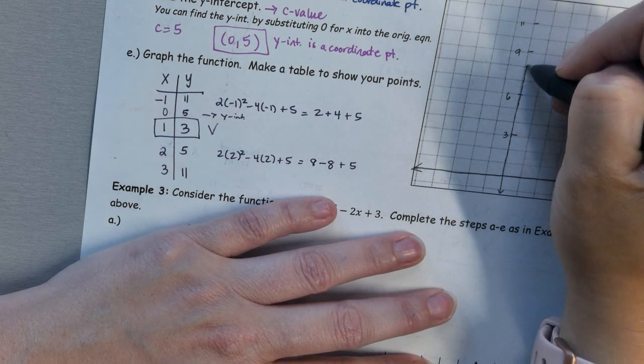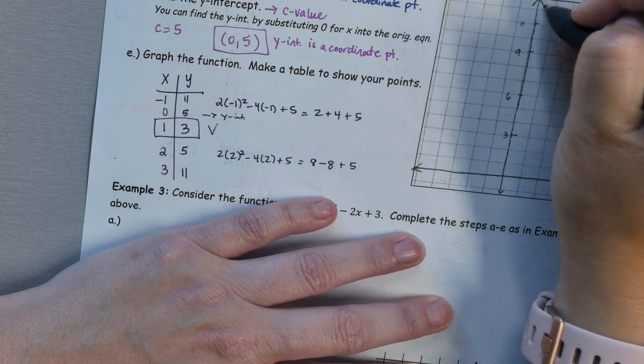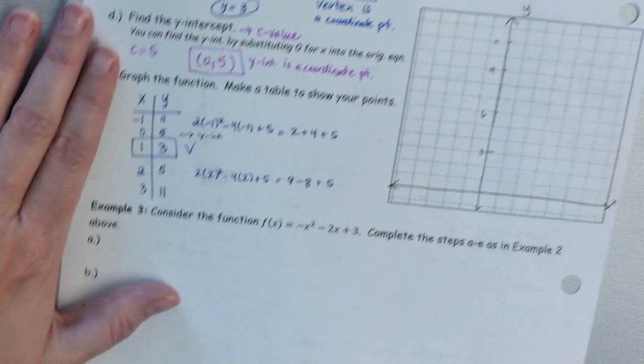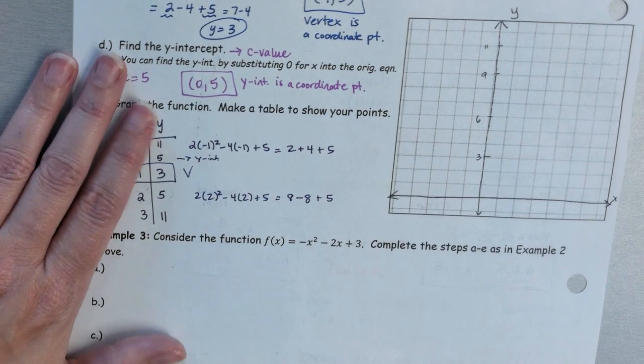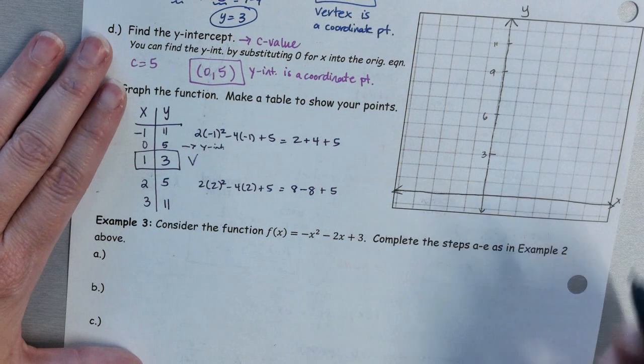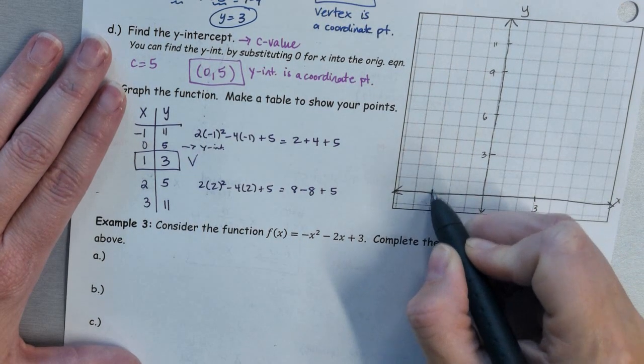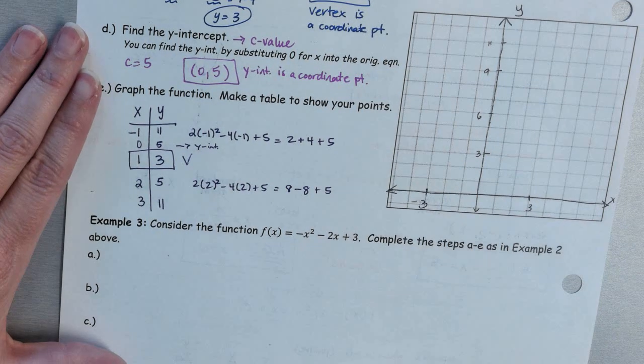Now, if you went by 2s, that is perfectly fine. Okay, I want you to decide how you want to graph that. Okay, so I'm going by 1s. 2, 3. Okay, and then just label a couple of them in there.